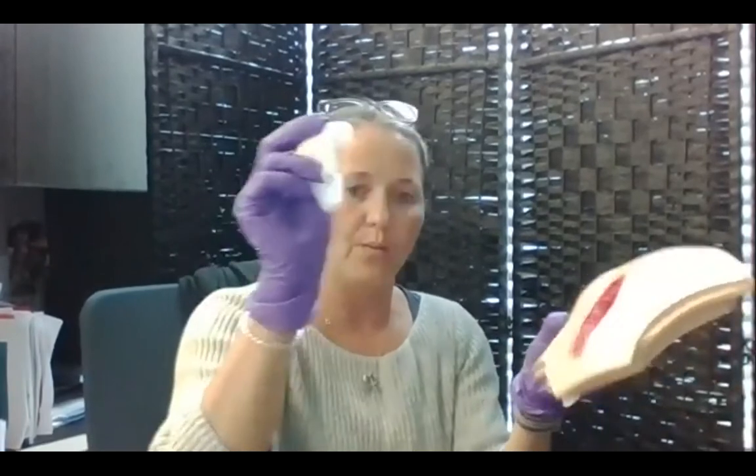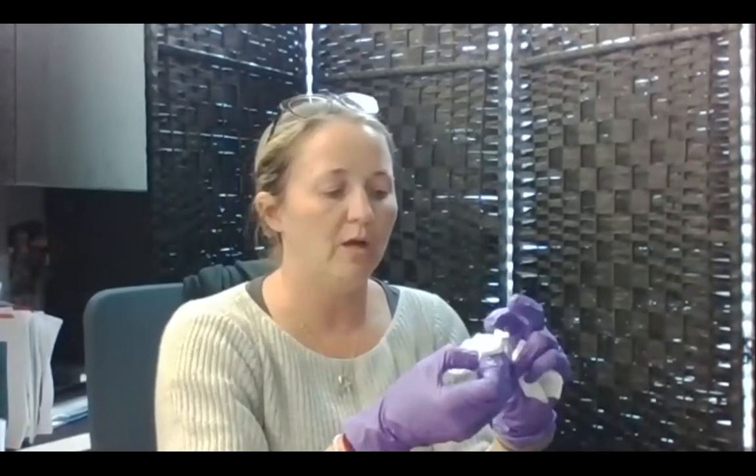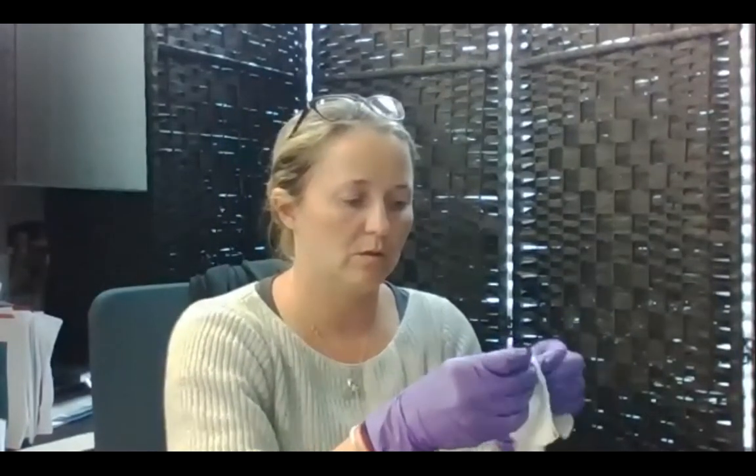You don't want to pack your dressing with it folded up in a ball. So you're going to unfold your gauze, get it all the way out.